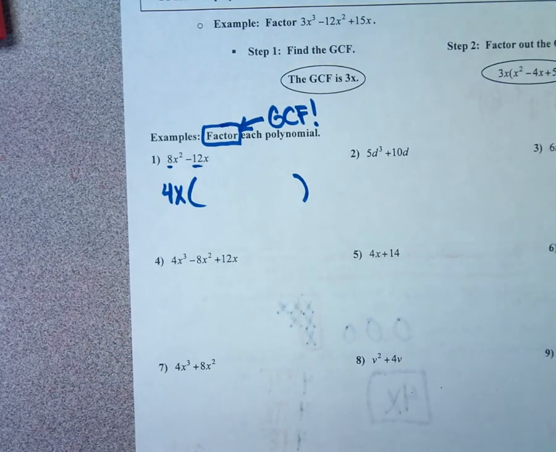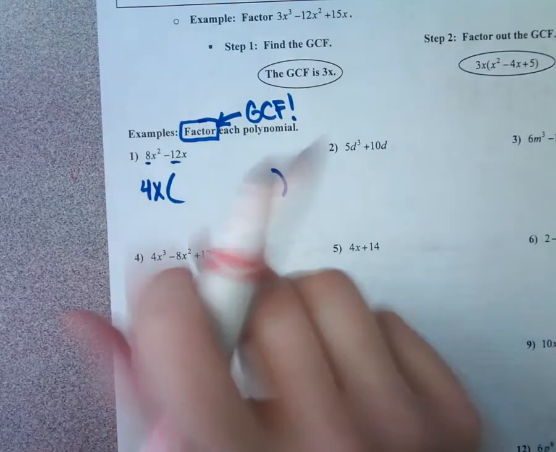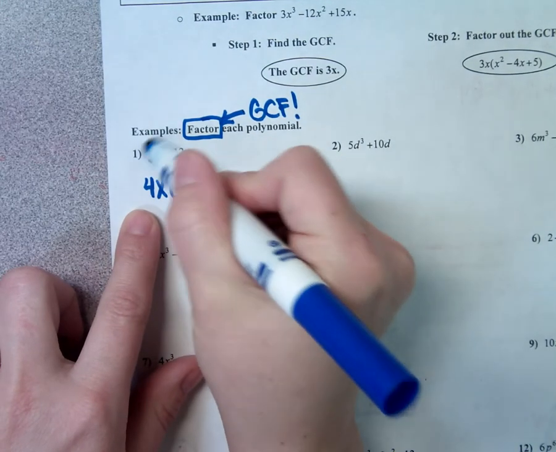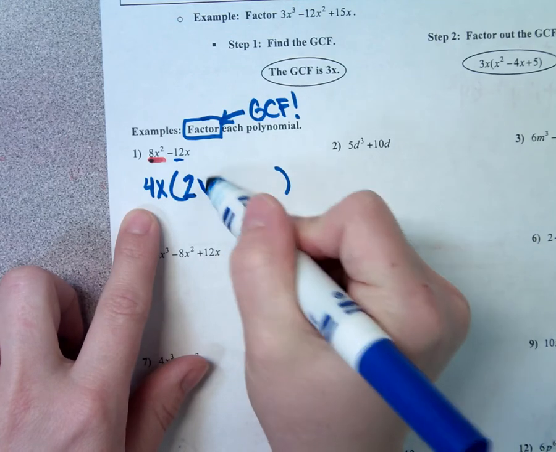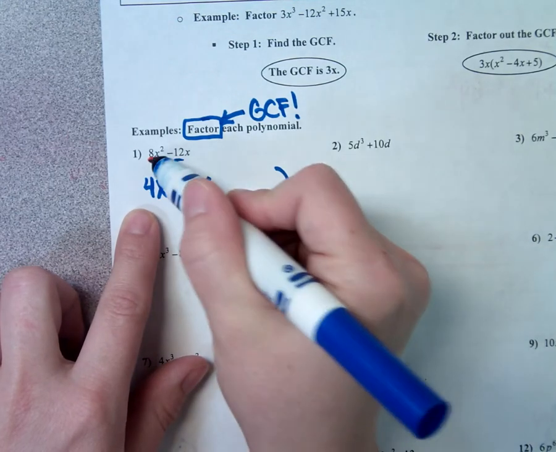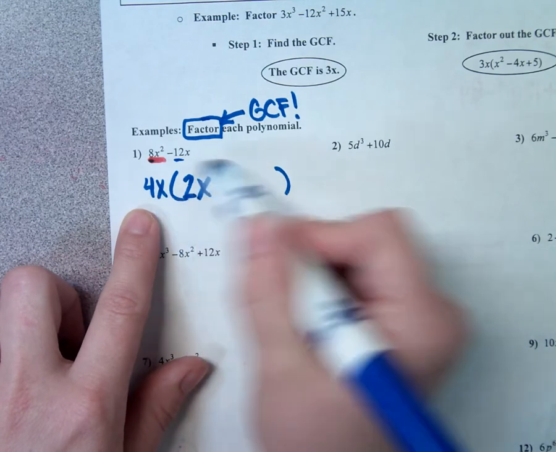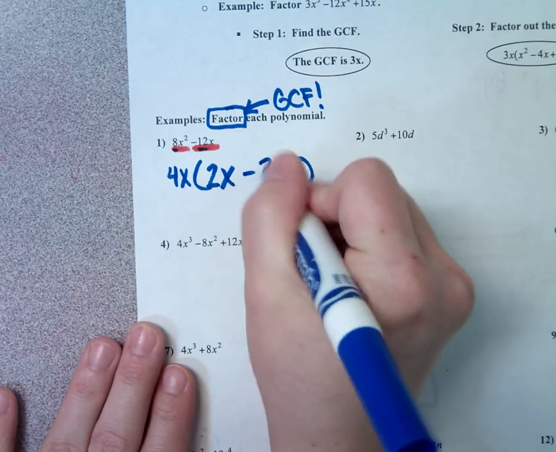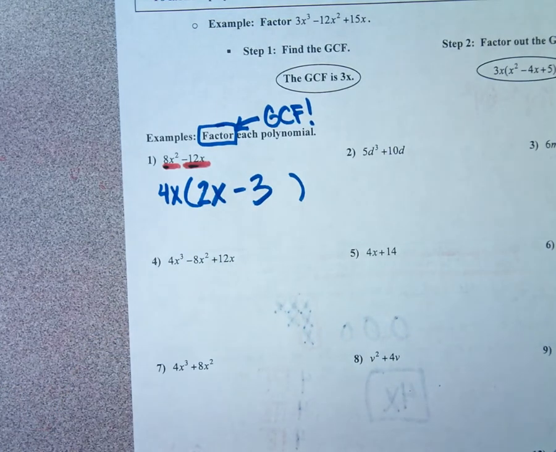And you have to figure out what you multiply the 4x with to get what you started with. So first I'm going to ask myself, 4x times what would give me that 8x squared? 2x. 4x times 2x is 8x squared. And then 4x times what can give me that minus 12x? Negative 3. And you just want to double check real quick to make sure it distributes right. 4x times 2x, 8x squared. Check. 4x times negative 3, negative 12x. Check.